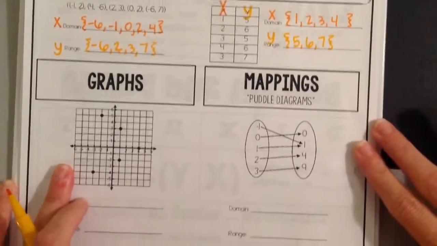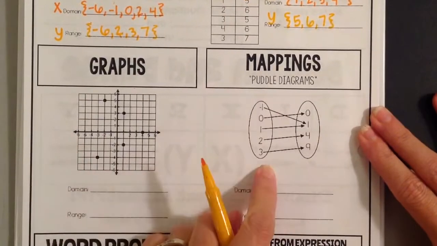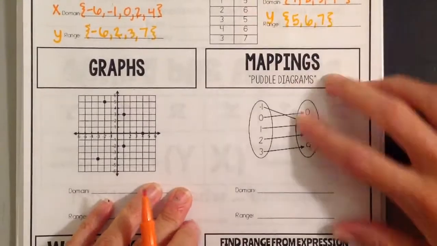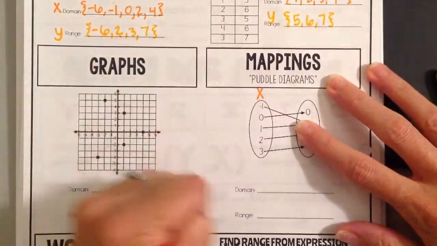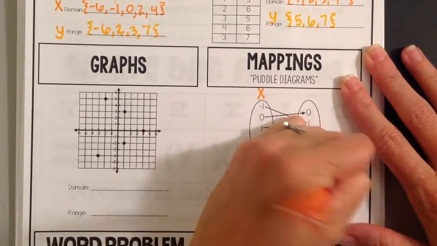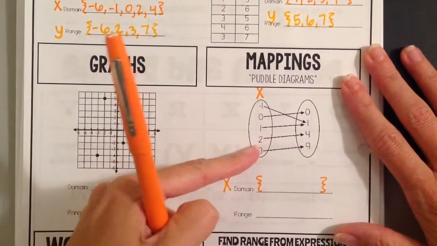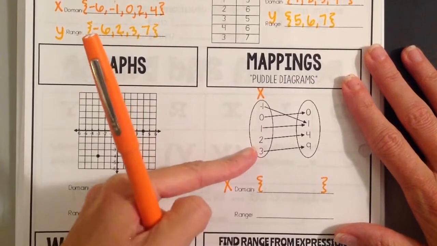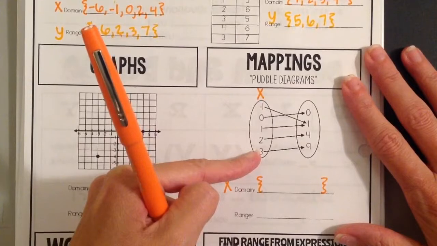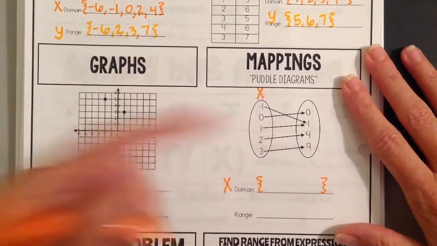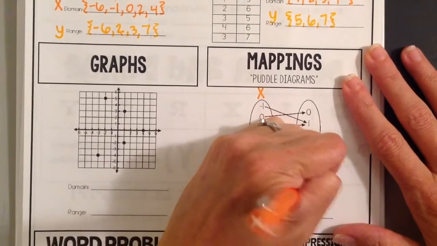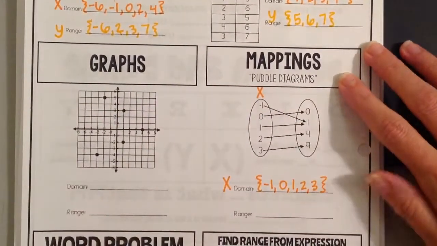Now we're going to look at our mapping diagrams. Mapping diagrams are nice because they are listed just like a table. So the left oval is x, which means those are my domain values. And how the mapping diagram is laid out, it's already laid out from least to greatest and no repeats. So all I have to do is copy all of these values in my left oval, and those are my domain values. So -1, 0, 1, 2, and 3.